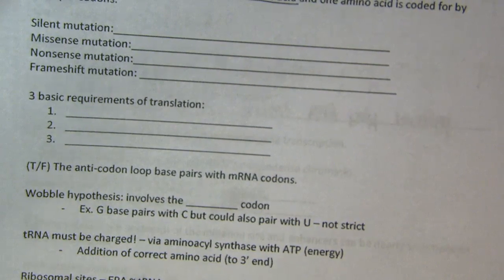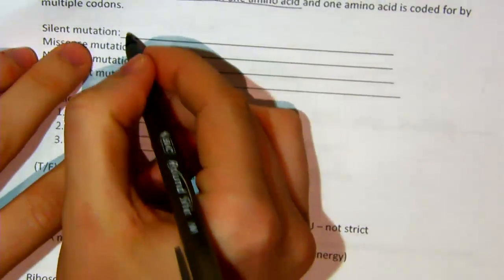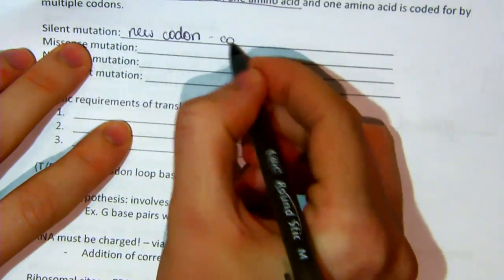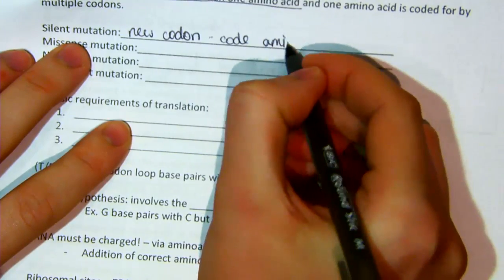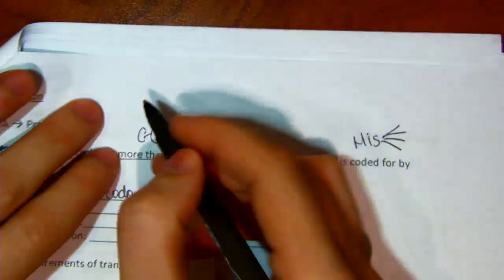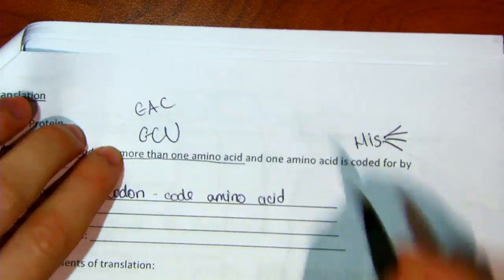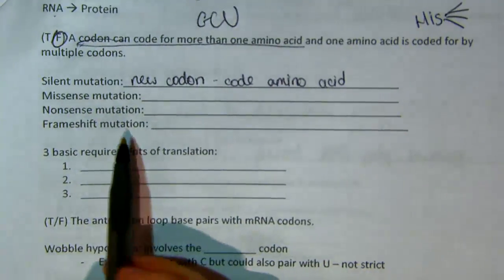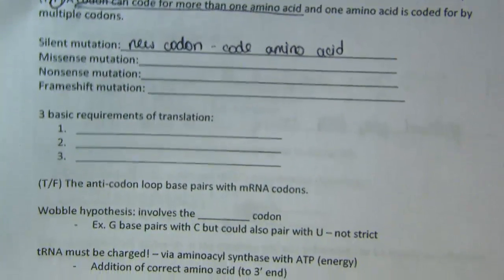Okay, in a silent mutation, what does that result in? Anything go wrong in a silent mutation? Nope, everything works out fine. So you do have a new codon because something did mutate, but it's going to code for the same amino acid. So you kind of got lucky with that mutation. So if GCU codes for histidine and you mutate it to be GAU, but that also codes for histidine, yeah, you mutated, but it worked out fine, so you would never know that mutation is silent, everything is fine.